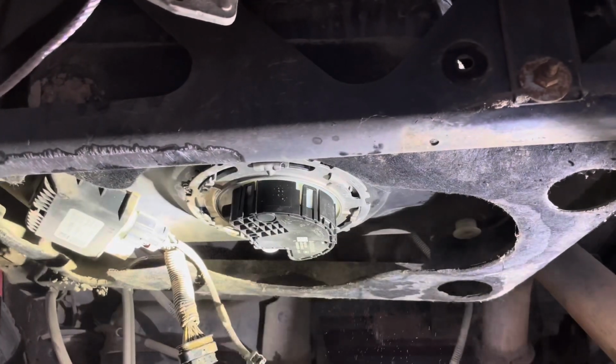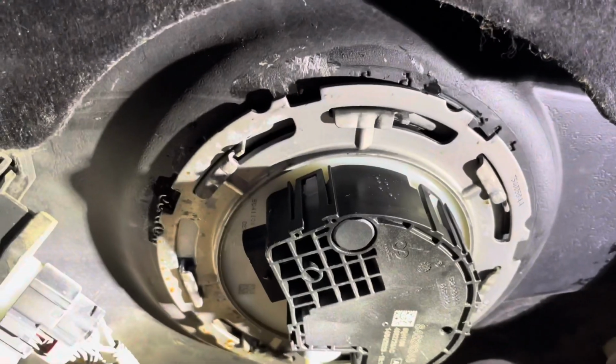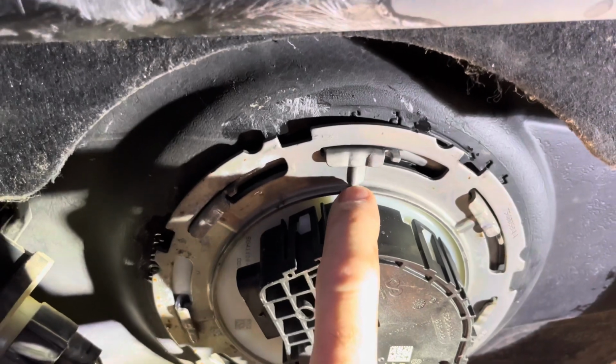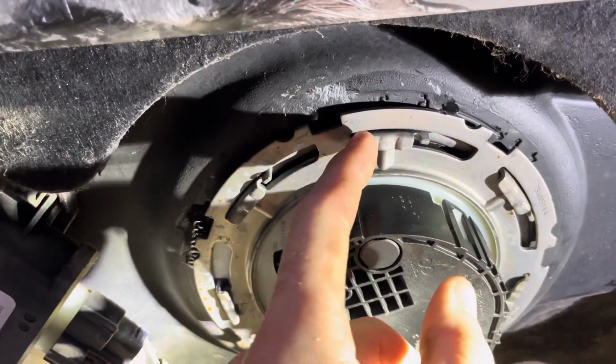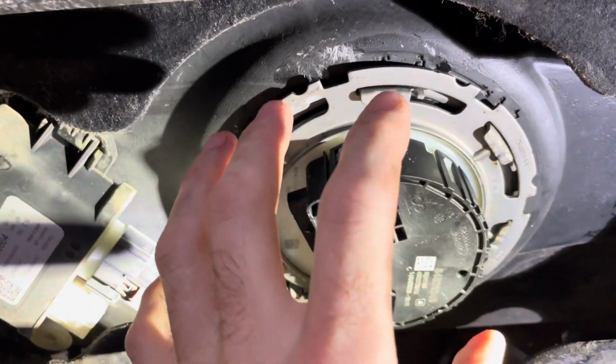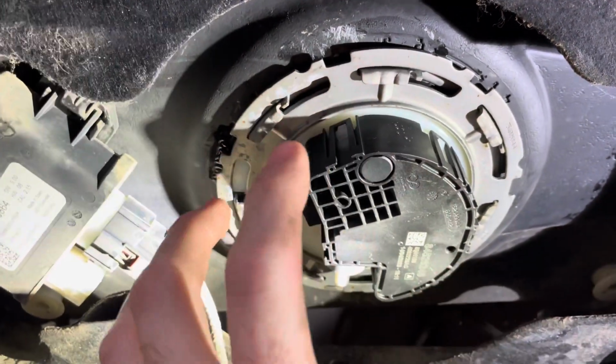That's what we wanted. Now we know it is fully seated. See what I mean? Now we're over the hump and the slot is fully over it, touching the tabs. So now we know it's fully inserted and it's not going to come back off.